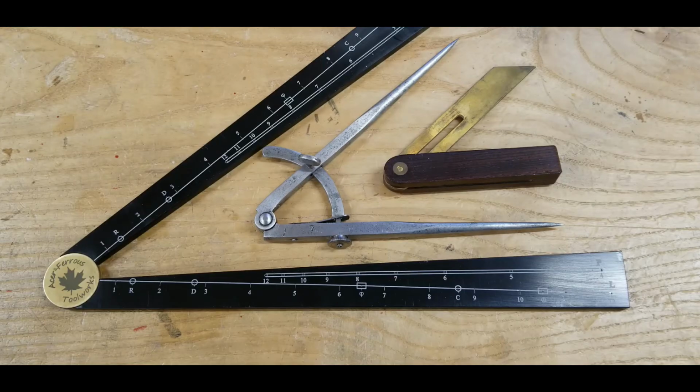This concludes our series on the sector and its uses. We hope it was helpful and useful to learn how much can be done with just a few simple tools.